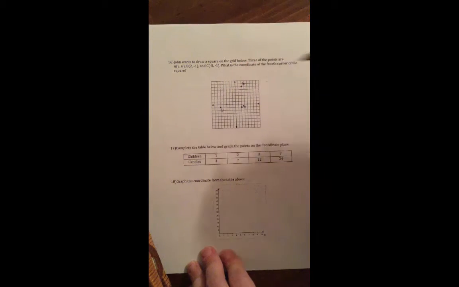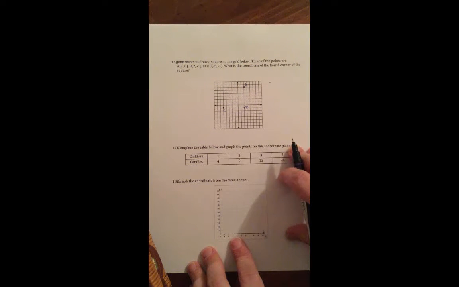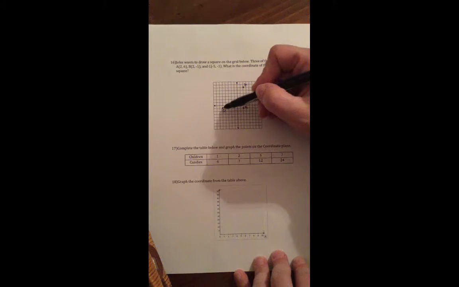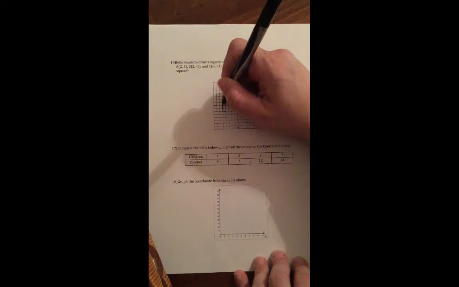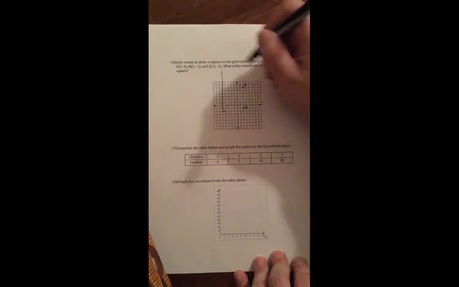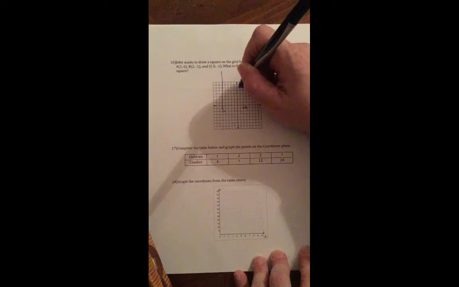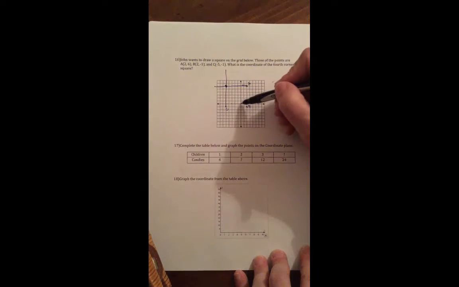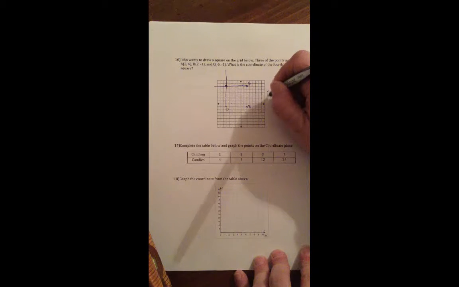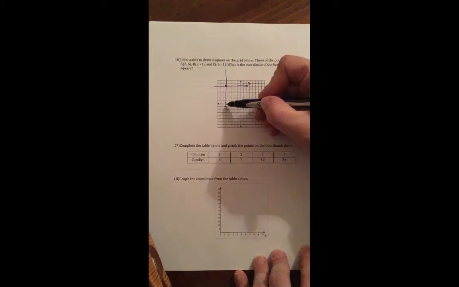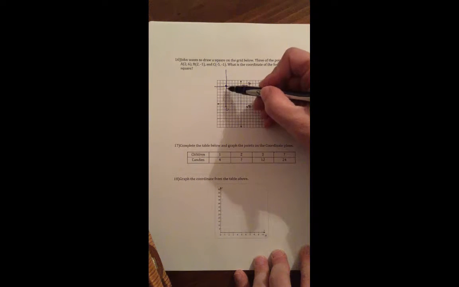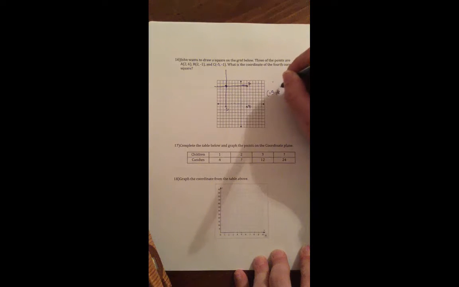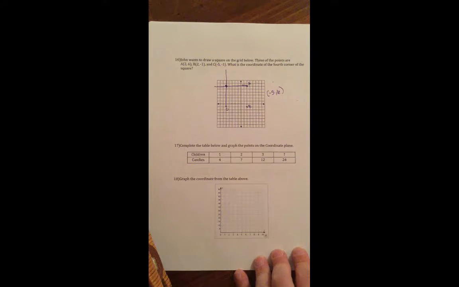So there's point C. And it wants to know what would the coordinate of the 4th corner of the square be? Well, it's got to line up with this line right here, and it's got to line up with this line right here. So this would be my coordinate, which is at negative 1, 2, 3, 4, 5, so negative 5. And then up 1, 2, 3, 4, 5, 6. So negative 5, positive 6.